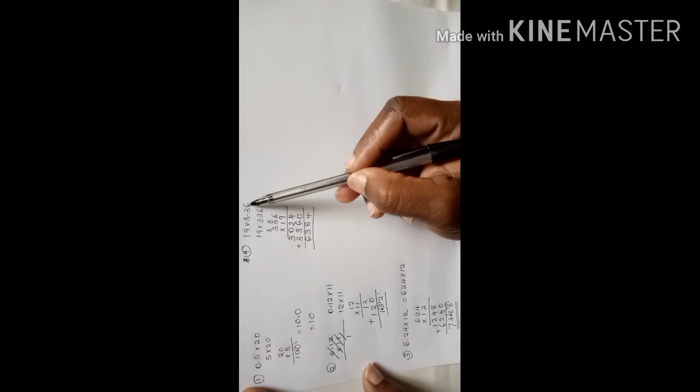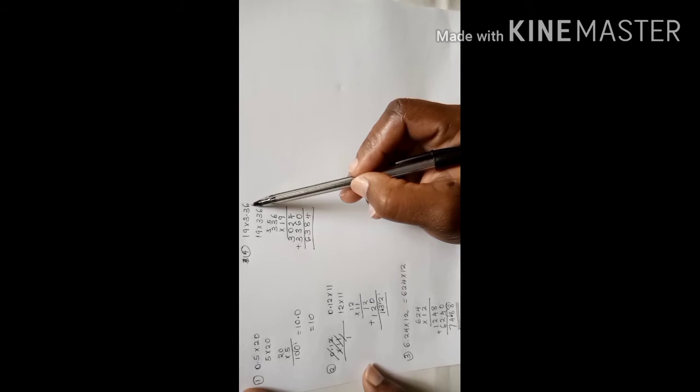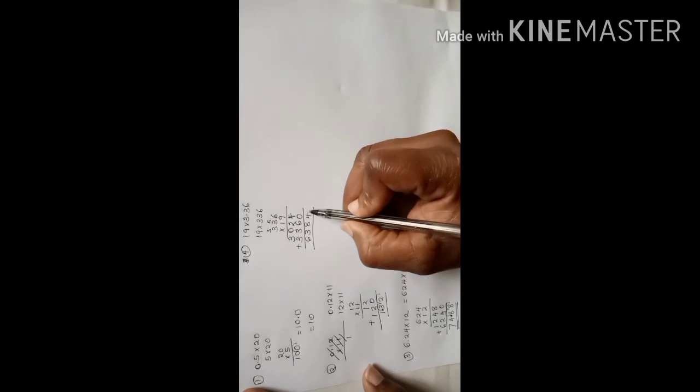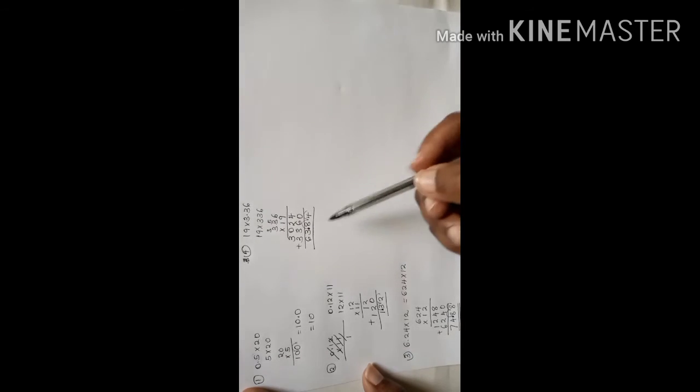Now in our question, we had 2 decimal places in this number. So that means in our answer, we are going to count 2 from the right, 1, 2 from the right, and put our decimal place there. So your answer is 63.84.